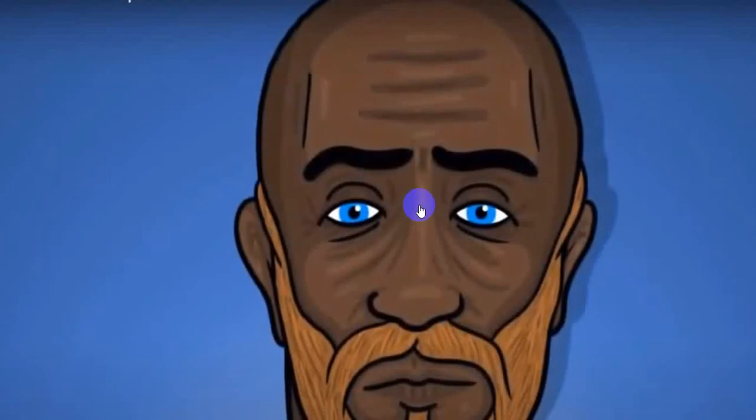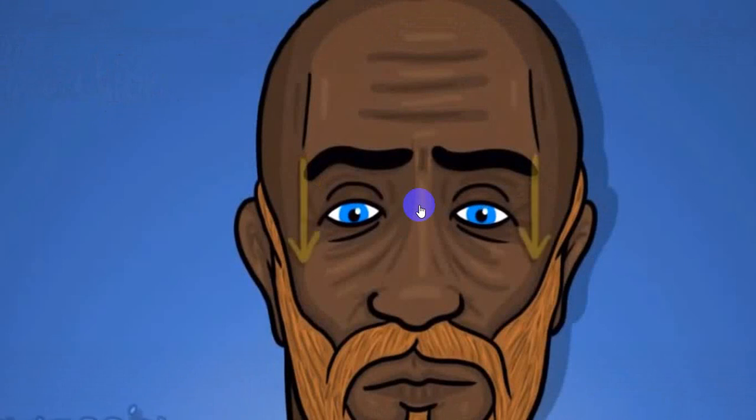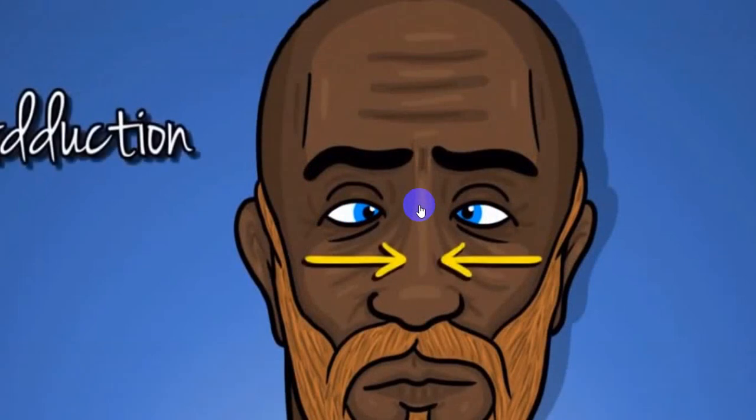In the anatomical position, both eyes look straight ahead. This is the normal primary position of gaze. In elevation, the pupil moves upwards. In depression, the pupil moves downwards. In adduction, the pupil moves towards the nose. We also call this convergence when you look at both eyes together. Remember this as the pupil being added to the nose.